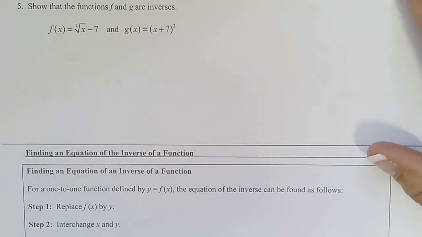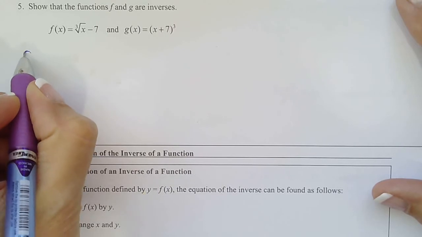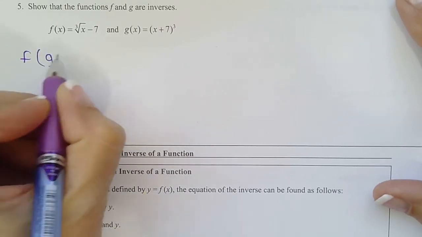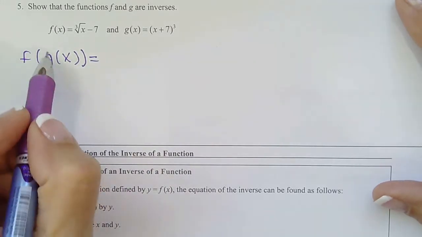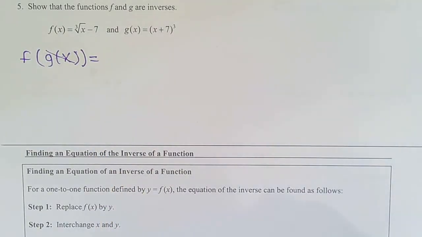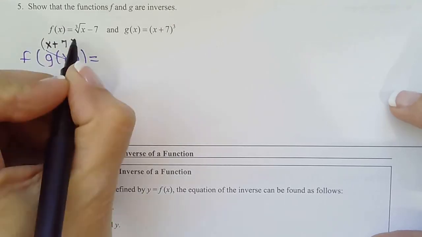All right, we're on page 7 of our 8.2 notes. We have one more set of functions that we're supposed to show are inverses. So remember from the previous page, we have to first do f of g of x. So we replace g of x with what it's equal to, which is (x plus 7) cubed. Quantity cubed, I should say.